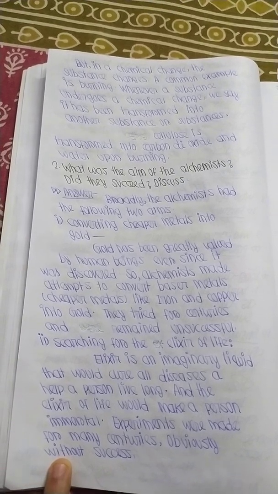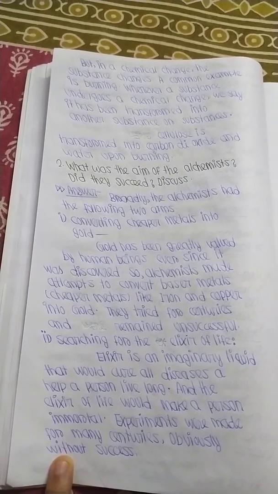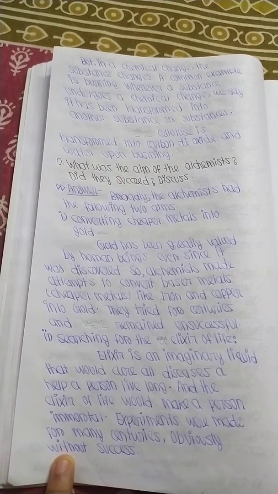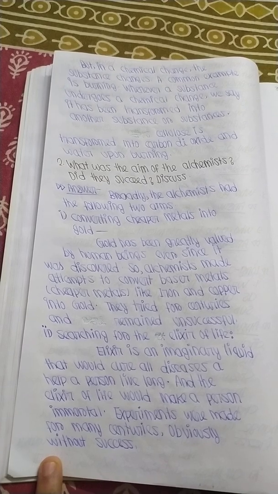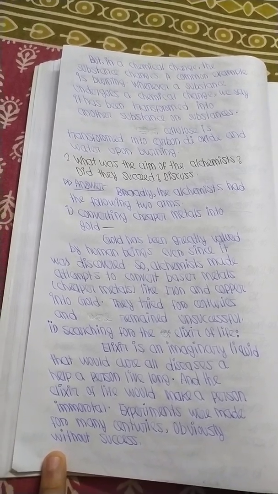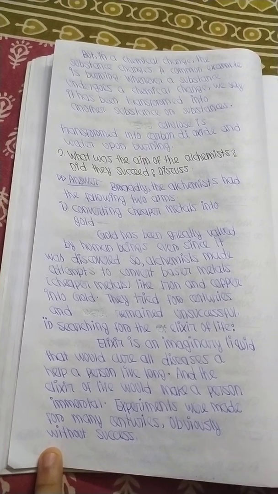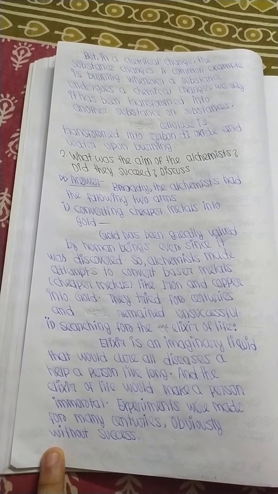But in a chemical change, the substance changes. A common example is burning. Whenever a substance undergoes a chemical change, we say it has been transformed into another substance or substances. Cellulose is transformed into carbon dioxide and water upon burning.